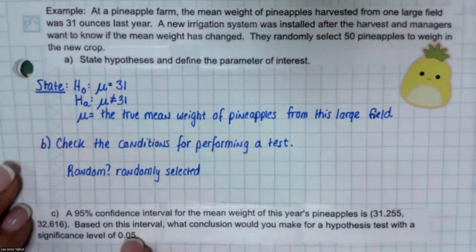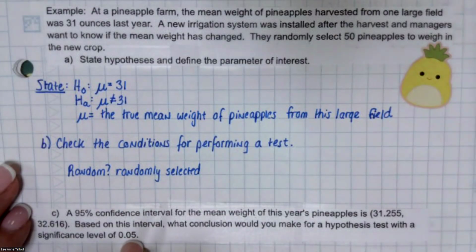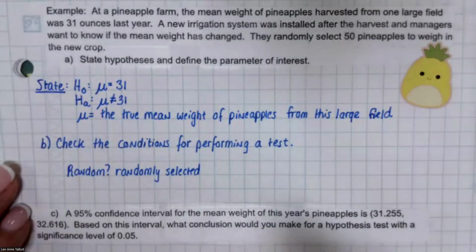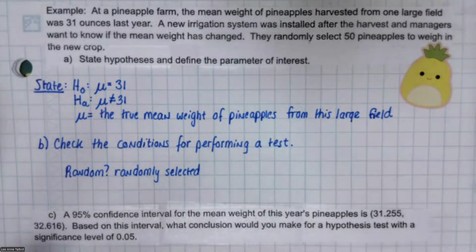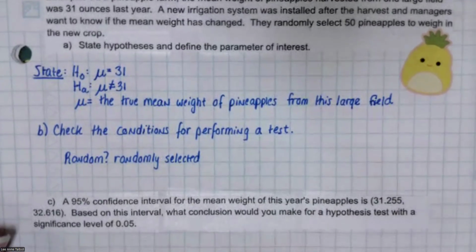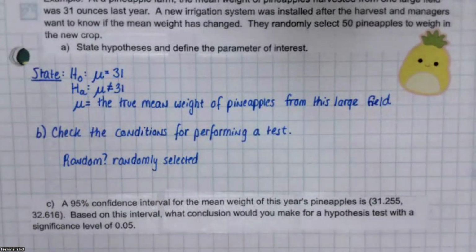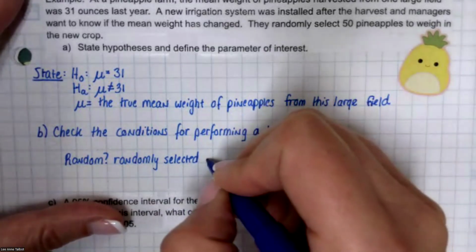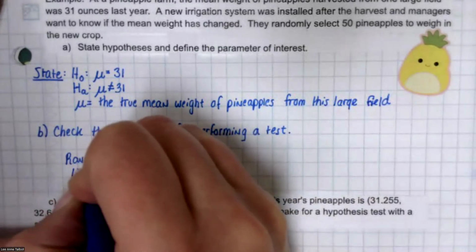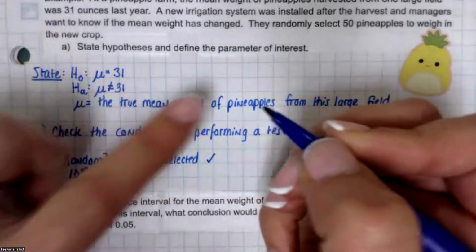I noticed down here that it said significance level of 0.05, so I just ignored it up here. If you're doing it yourself, you should, but this is kind of a different type of problem you'll see in a moment. Randomly selected, 10%, 50.